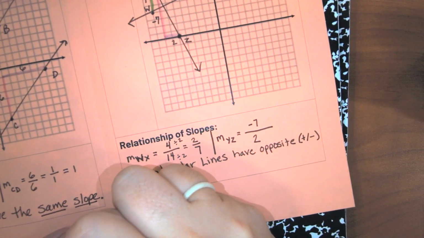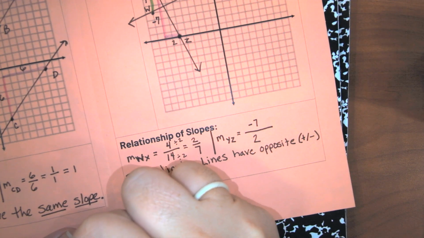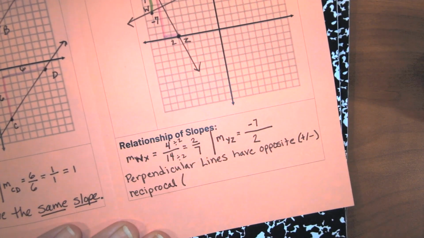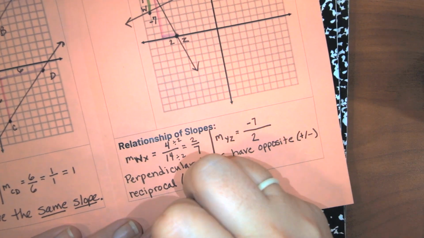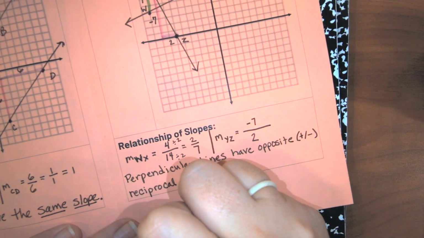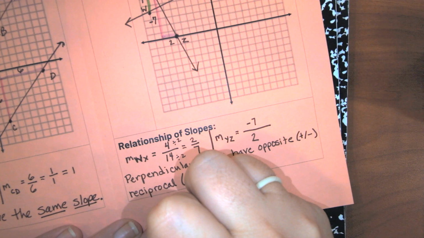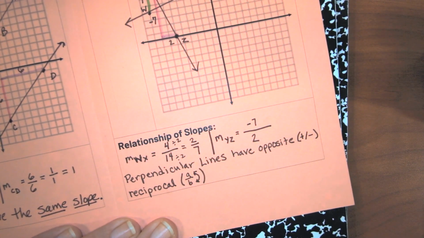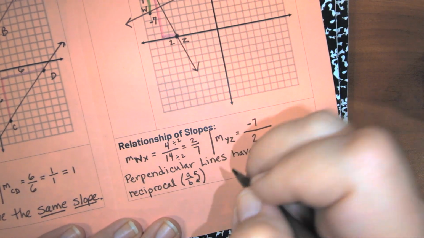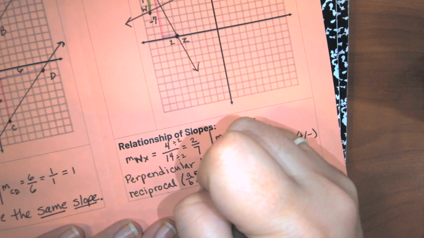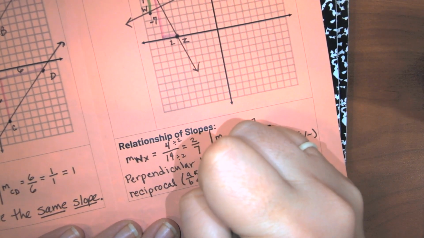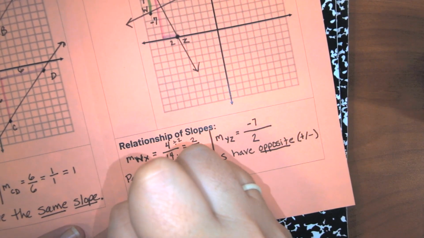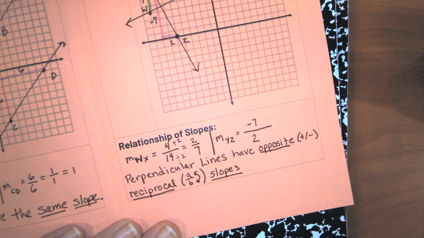Reciprocal, and I'm going to just draw a fraction, a over b, and I'm going to put like this little double arrow to show that it's flipped over, so we remember that's what a reciprocal means. Slopes. So they have opposite reciprocal slopes.